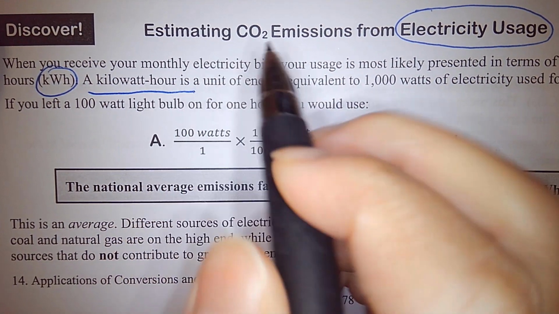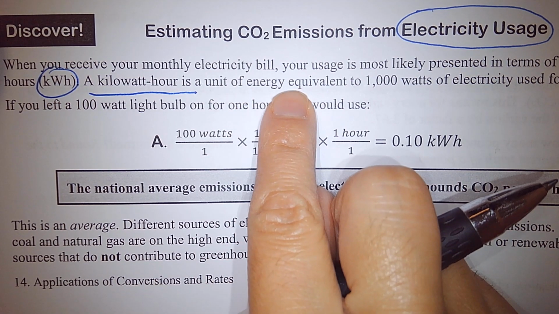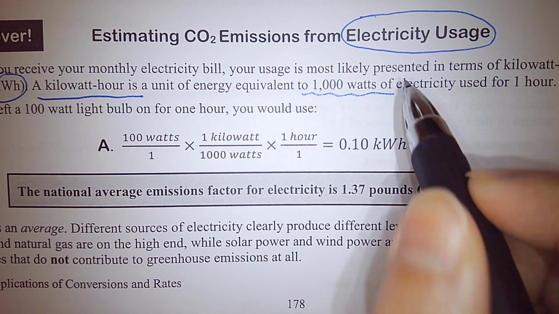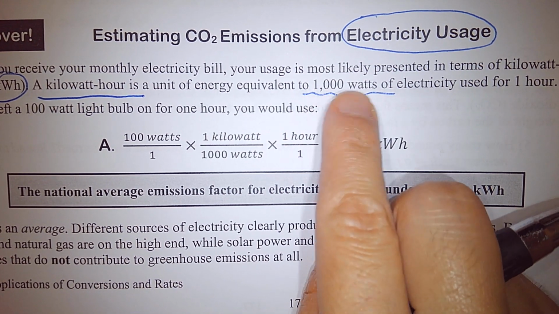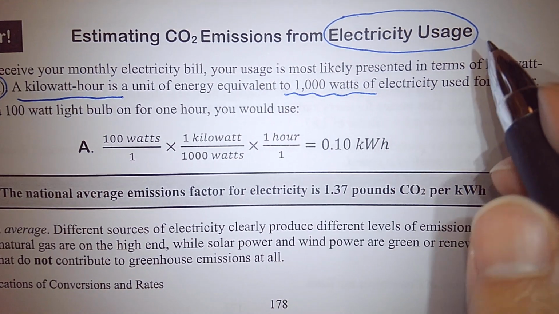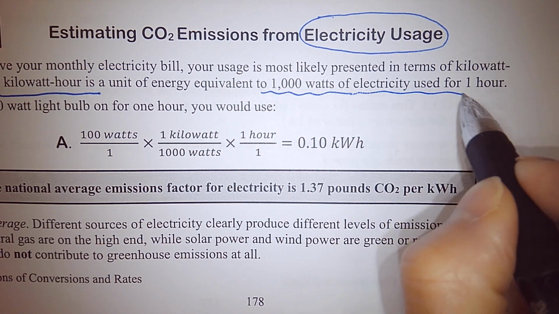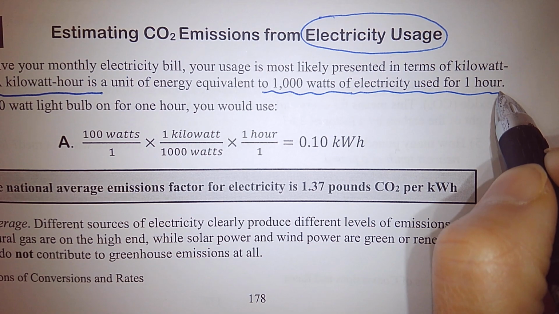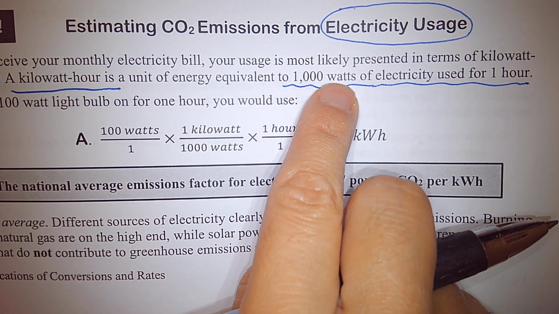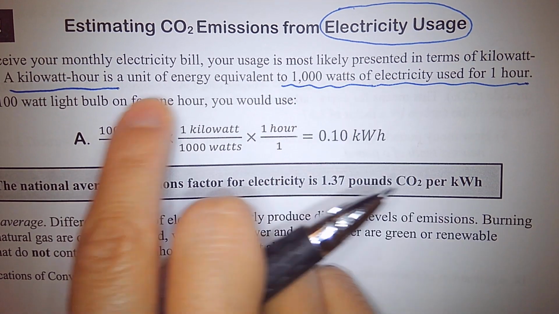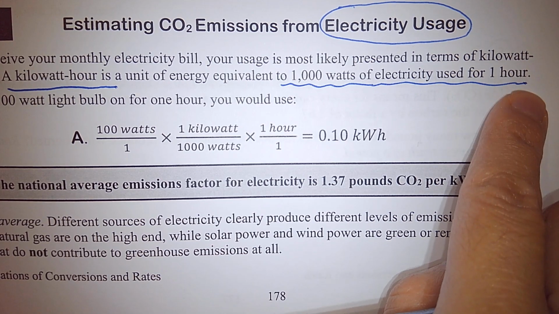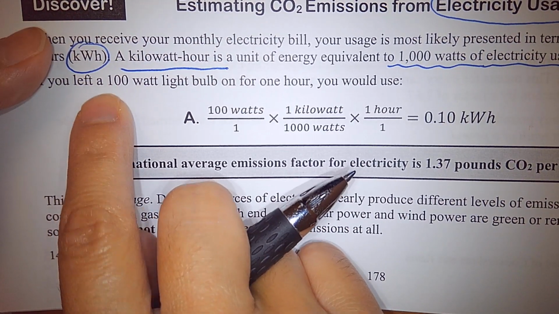A kilowatt hour is a unit of energy equivalent to 1,000 watts of electricity used for 1 hour. kW means 1,000 watts, and h means it's used for 1 hour. Okay, let's see the example.